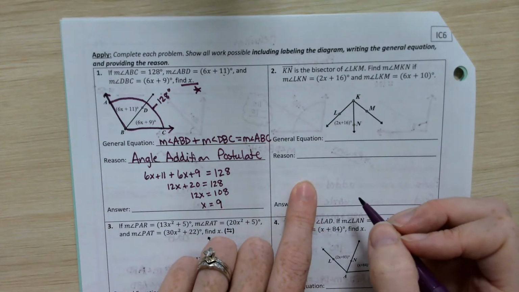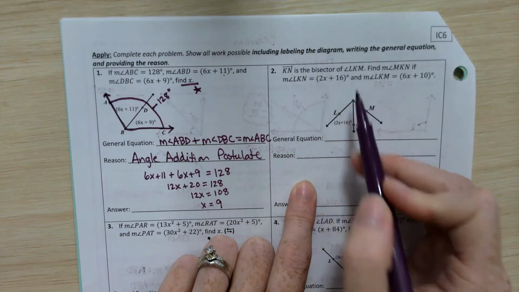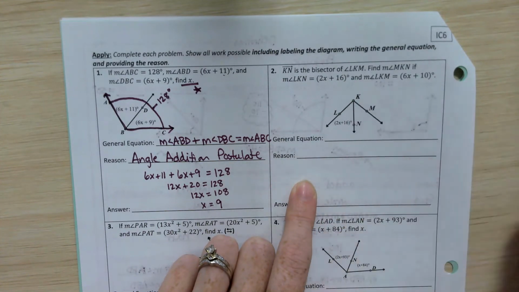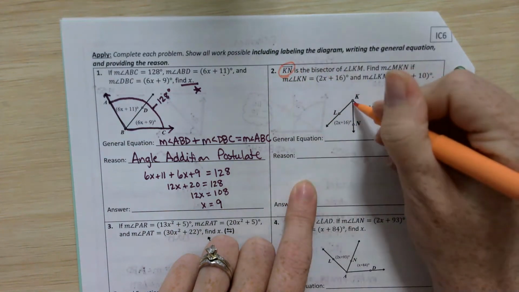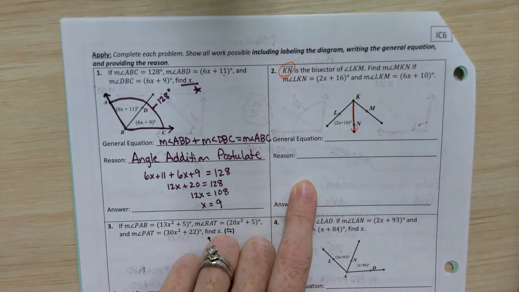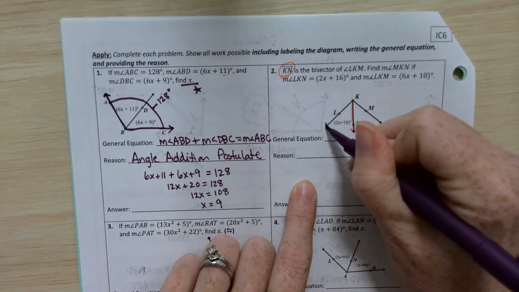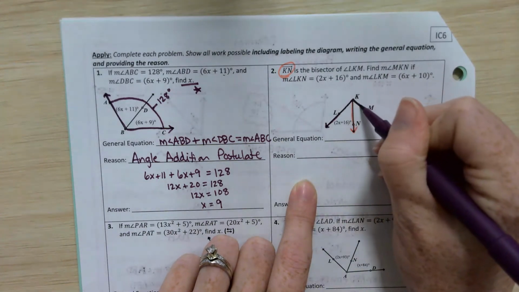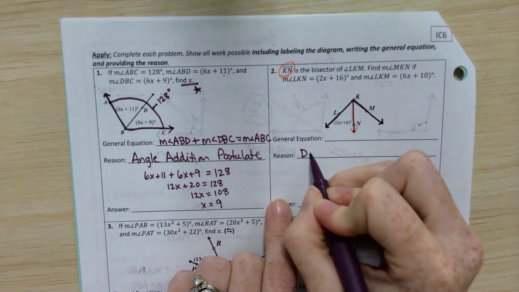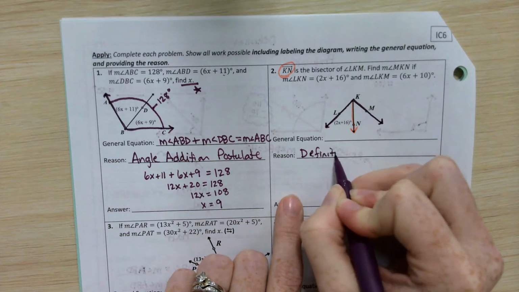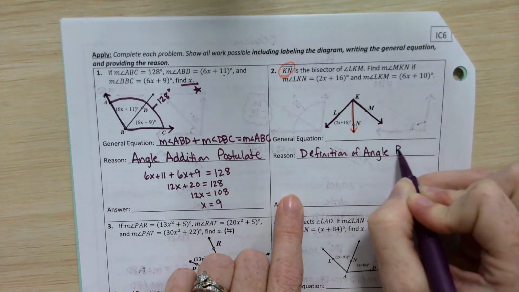Moving to example 2, Kn is the bisector of angle LKM. So let's look at that carefully. Ray Kn is right here, and they're telling us that that's the bisector of an angle, and the angle specifically is angle LKM. So this is going to be a definition of angle bisector problem because we have a bisector of an angle.